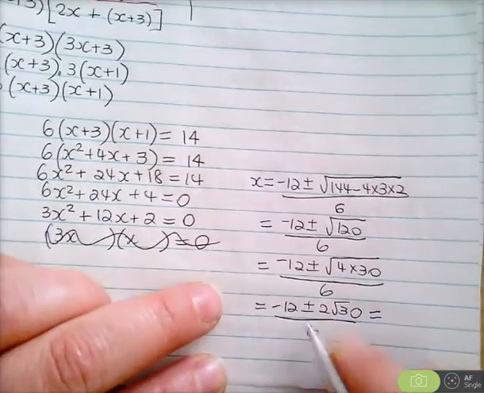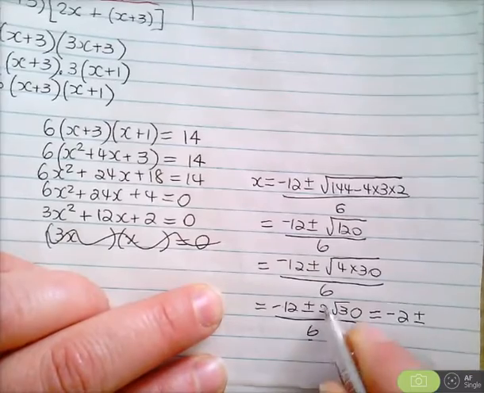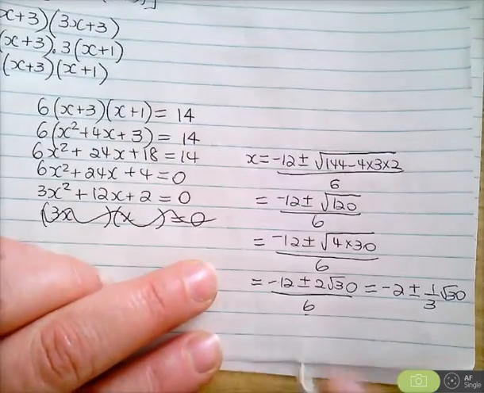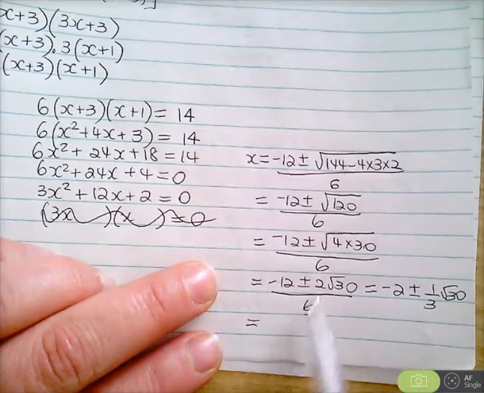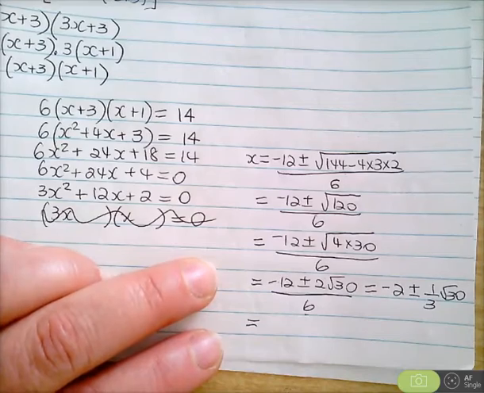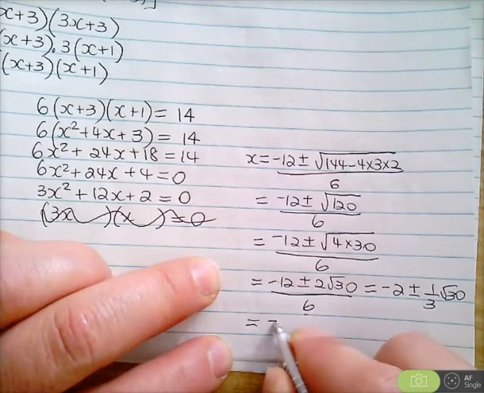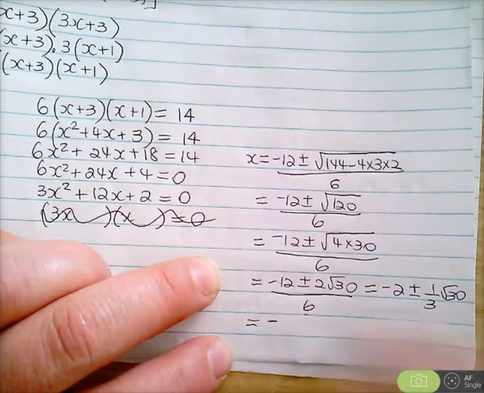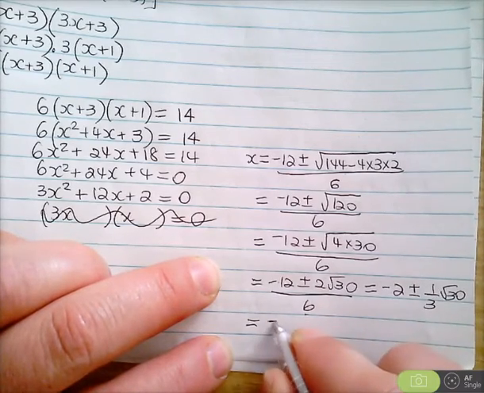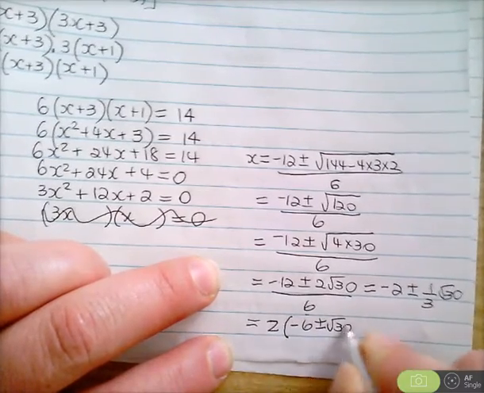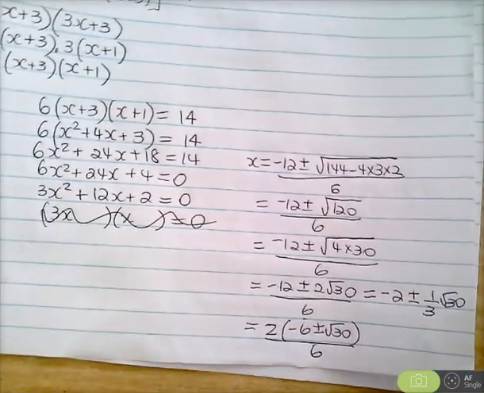I could go negative 12 over 6 is negative 2, and 2 over 6 is 1/3. Or you can see that they're all even, and you're pretending you're factorizing out a 2 from the numerator. So you can go 2 bracket negative 6 plus or minus root 30 over 6.